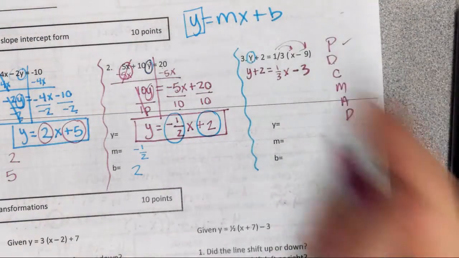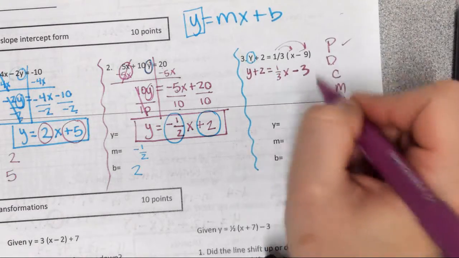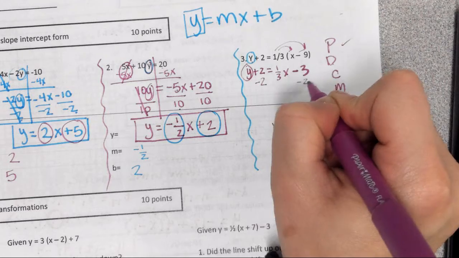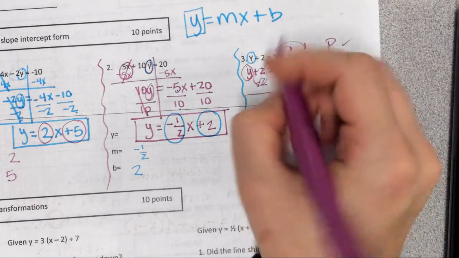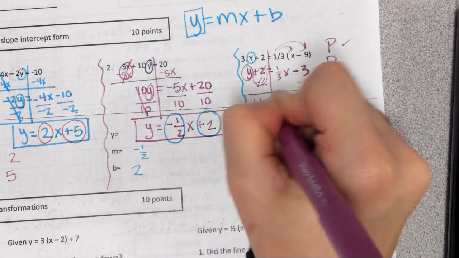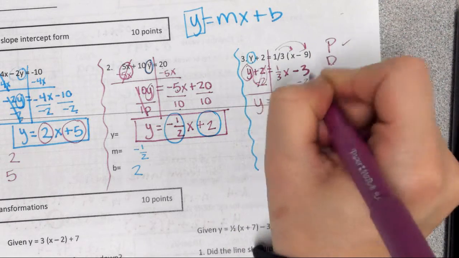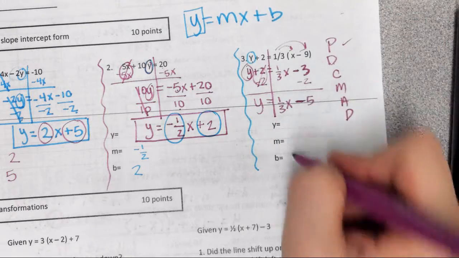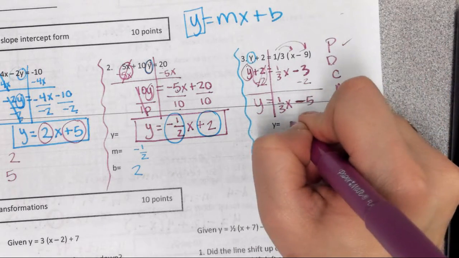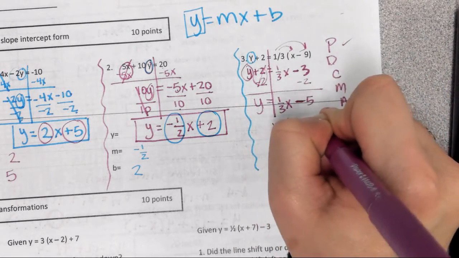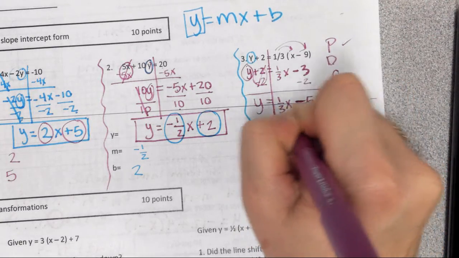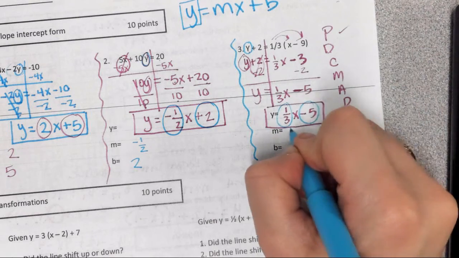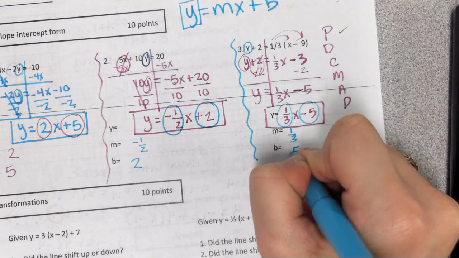So we just distributed our 1/3, that's gone. So now we can just get our y by itself by moving that 2 over. So we have to subtract 2 from both sides. That's 0. We're left with y equals 1/3 x. Negative 3 plus a negative 2 is a negative 5. Make sure you put that in your calculator if you're not sure why. And we're now done. So we have y equals 1/3 x minus 5. Same thing as before, y equals mx plus b. Here's my m, here's my b. We have 1/3, and we have negative 5.